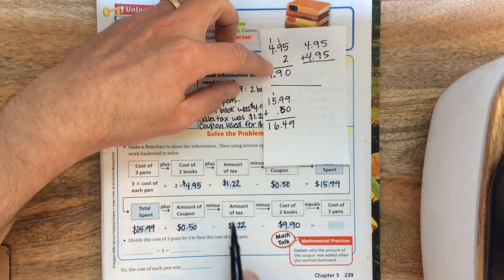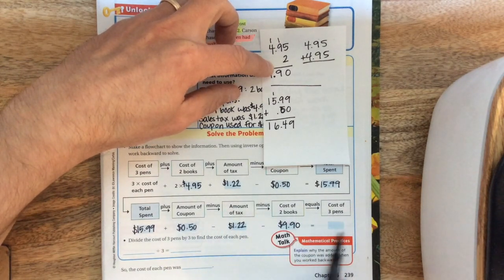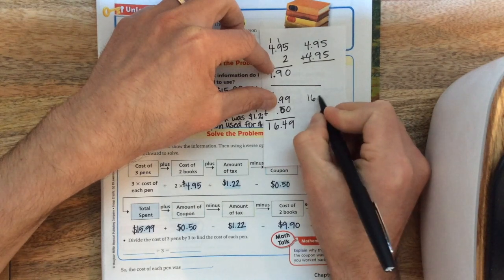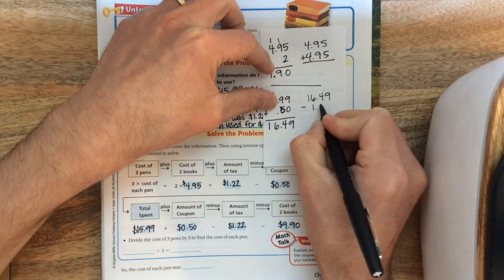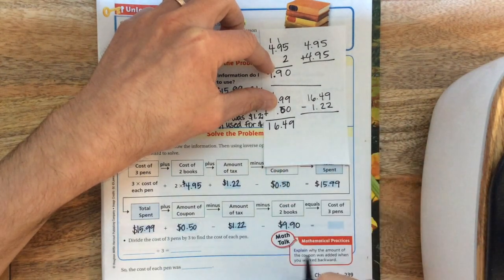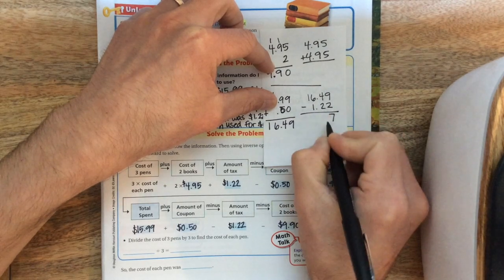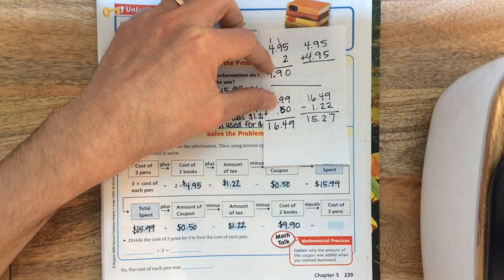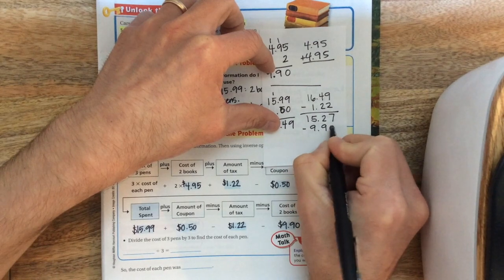So now I'm going to start taking away my tax, my cost of books. That will give me the cost of 3 pens altogether. So I have $16.49. And with that, I am going to take away the sales tax. So that's not included in my total. So 9 minus 2 is 7, 4 minus 2 is 2, 6 minus 1 is 5. So that's $15.27. Then I'm going to subtract the cost of the 2 books.